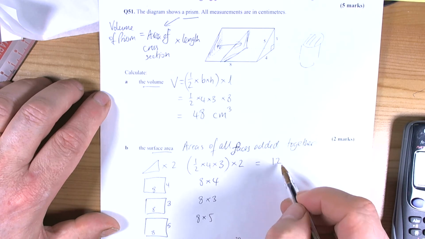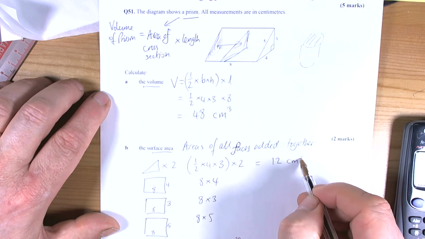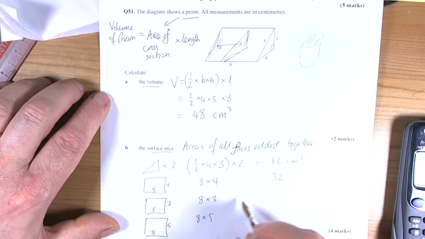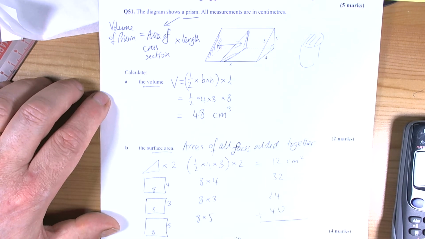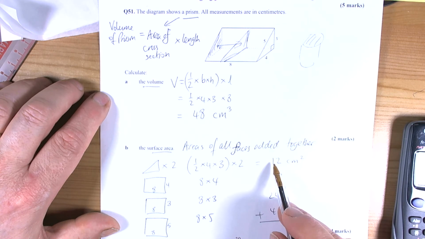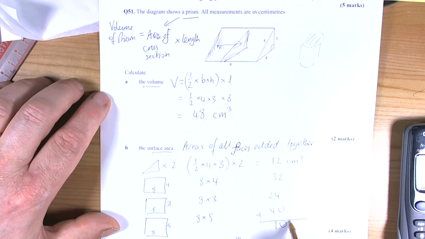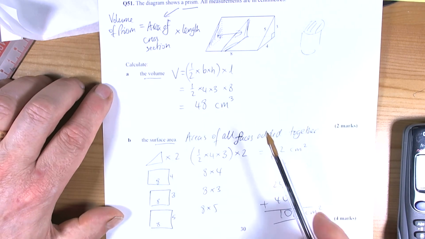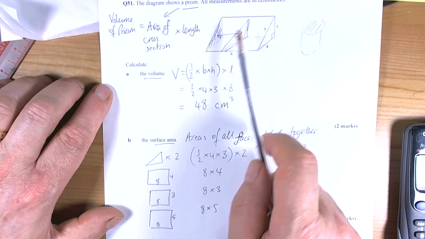So we got this is 12 square centimetres, because it's area, so squares, 2-dimensional. 8 times 4 is 32, 8 times 3 is 24, 8 times 5 is 40. And then we've got to add all those together. So 64, 94, 96, 108. Okay, so that should be the answer for that one. So the surface area is the area of all the faces added together.